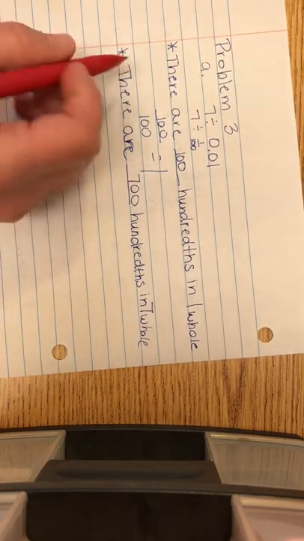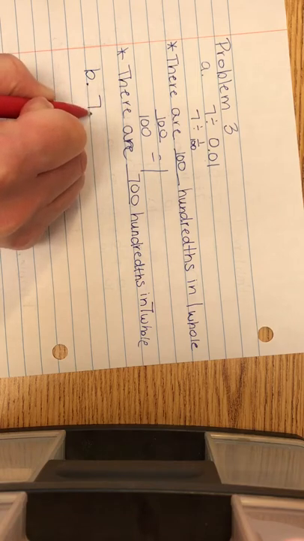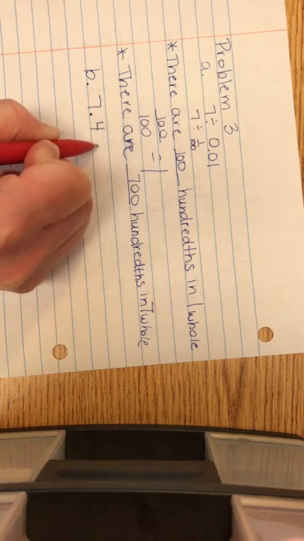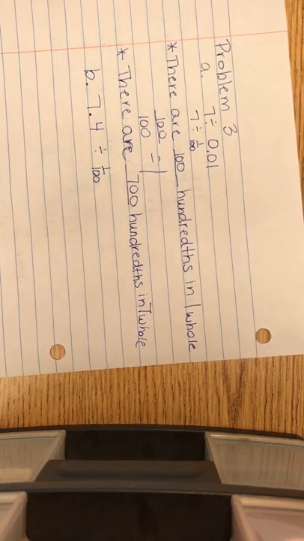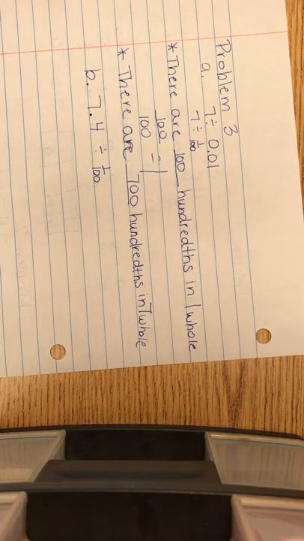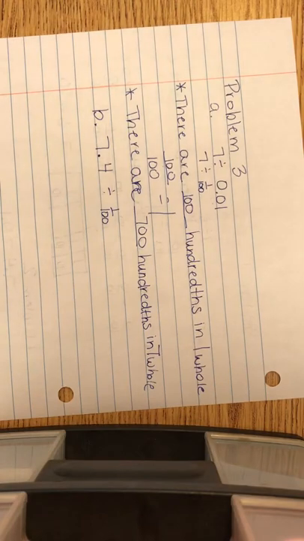So what if I had, I'm going to put a B here, what if I had 7 4/10 divided by 1/100ths? Think about that for just a minute. You can flip back to the page where we did divided by 1/10, but what happens to that 7 4/10 when I divide it by hundredths?